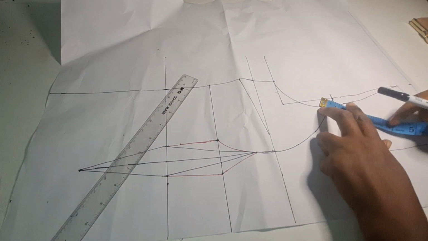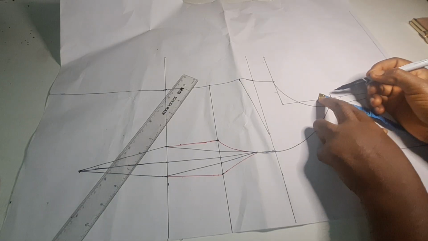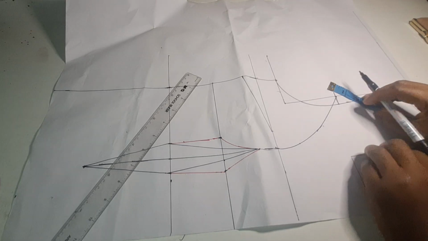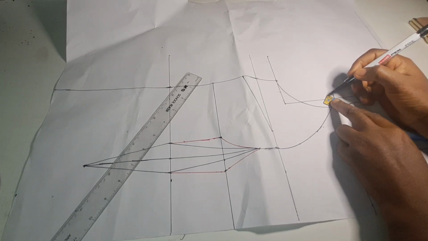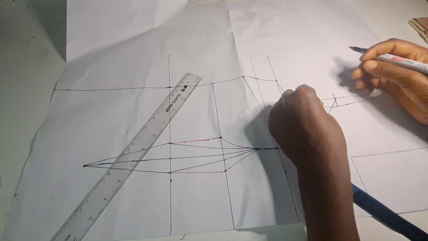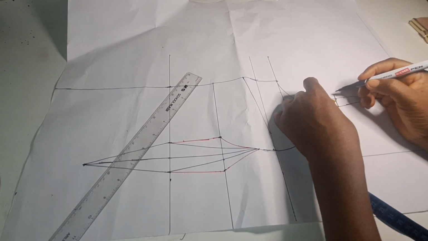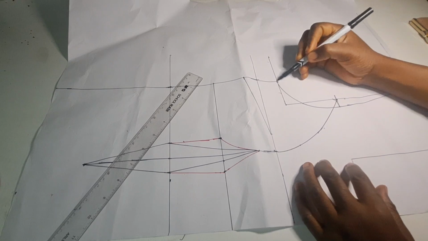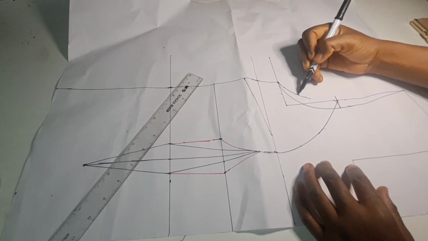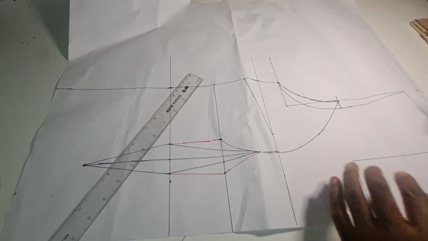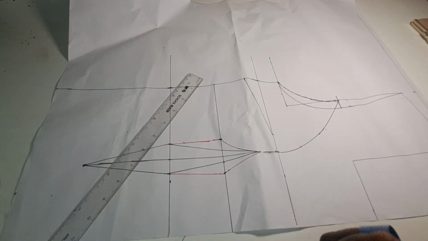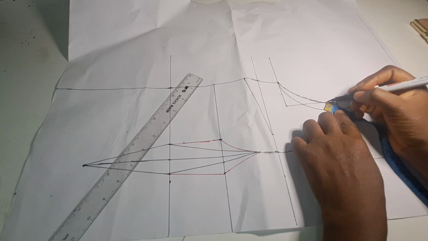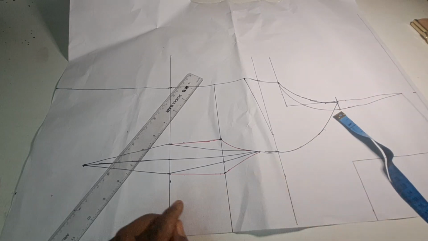Now because by the time I cut here it will be shorter, I'm going to extend this from my armhole with 1 inch, or even 0.5 inches is okay. So that by the time I cut, I won't have a problem. So I'm going to connect it back to the armhole. So this is my new armhole. Now for the contouring of this part, I'm going in with 0.5 inches. So I'm contouring this with 0.5 inches.